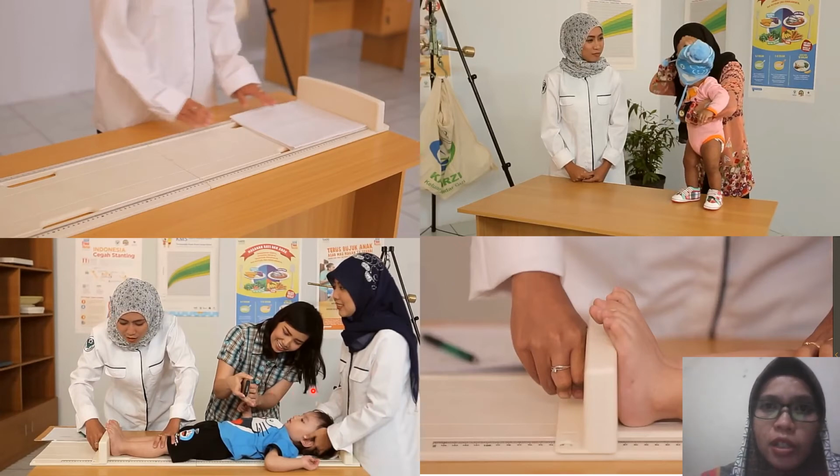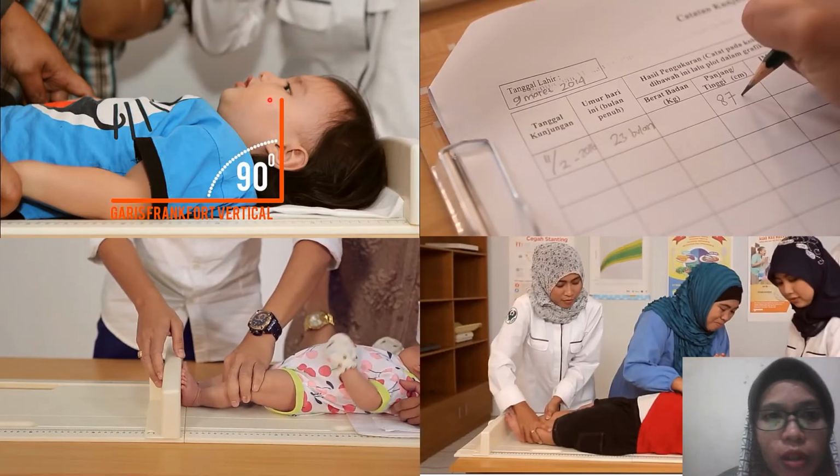When the baby can be controlled, position the face facing up and the baby's heels attached to the length board. Knees are gently pressed so both legs are straight. Position the head straight, looking up, so it forms a vertical Frankfurt line. After the head and heels are in the correct position, note the result that appears on the scale, the body length.